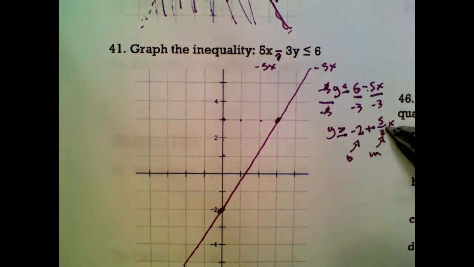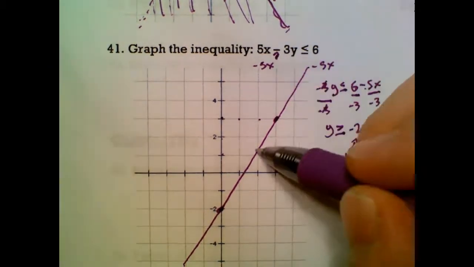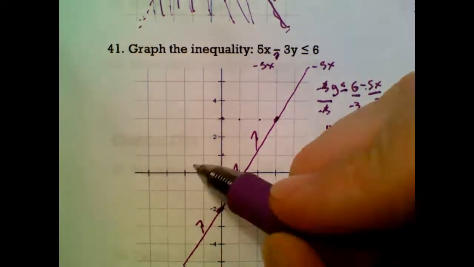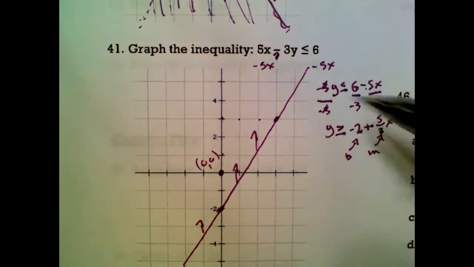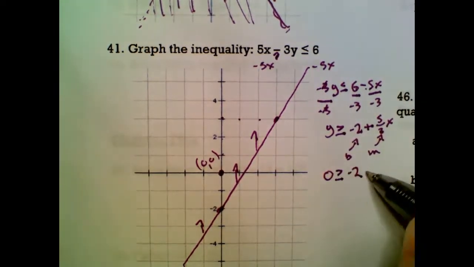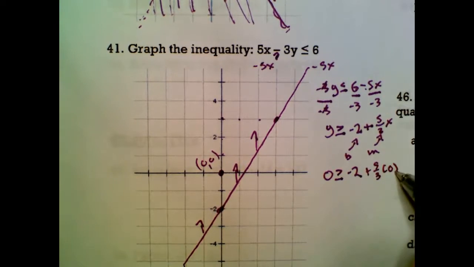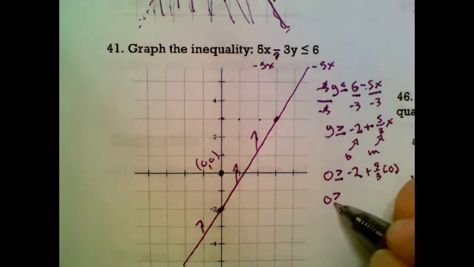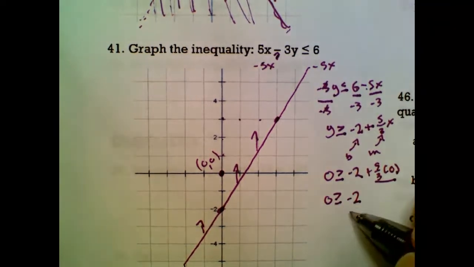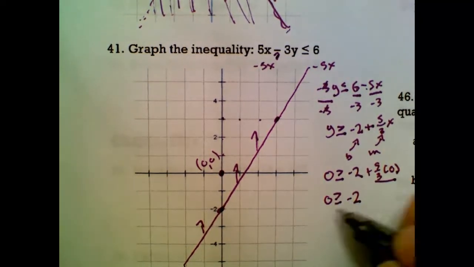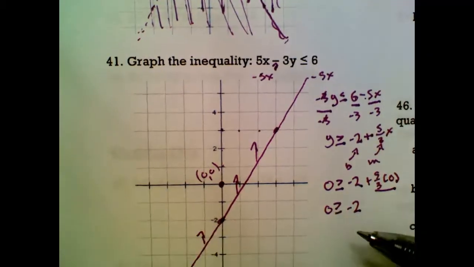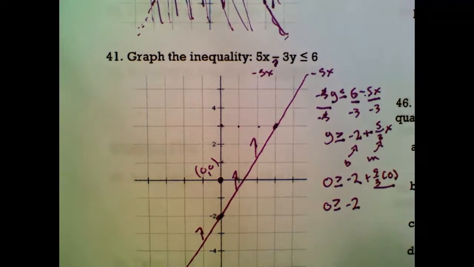Okay. Now we've got to figure out which way we shade it. Well, the alligator's eating the y, and it's in the y equals mx plus b form, so we know we shade above. But again, if you forgot, you can choose the point 0, 0, as long as it's not on the line. Plug that in here. So we have 0 is greater than or equal to negative 2 plus 5/3 of 0. So 0 is greater than or equal to, well, this is 0, so negative 2. Is 0 greater than or equal to negative 2? It's just got to be one or the other. Yes, it is. Therefore, we shade on the side with the dot. If that was false, we would shade on the other side.